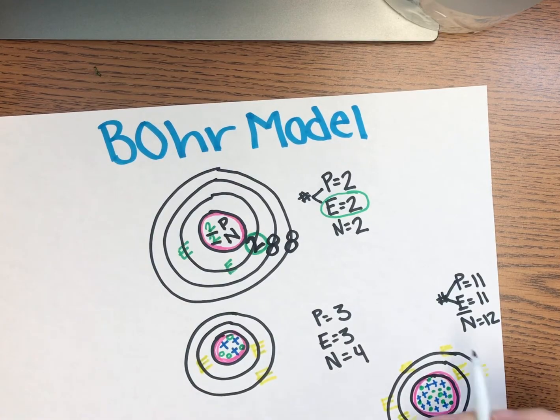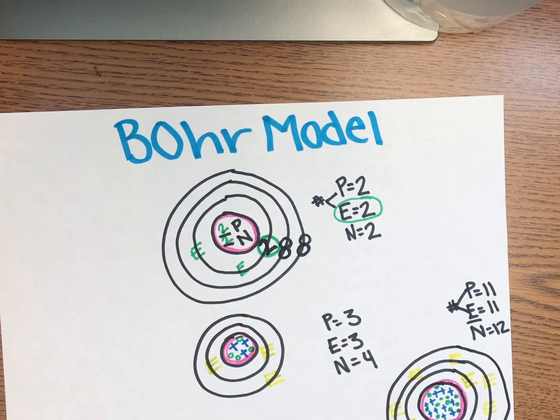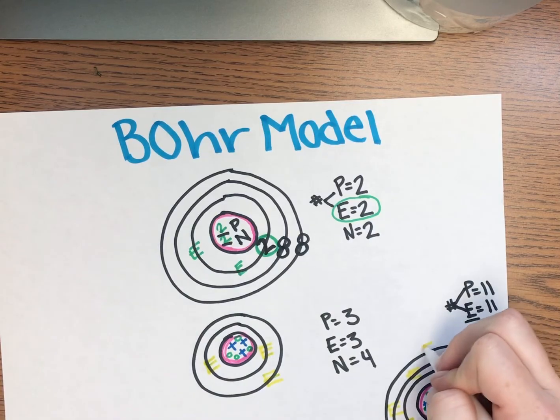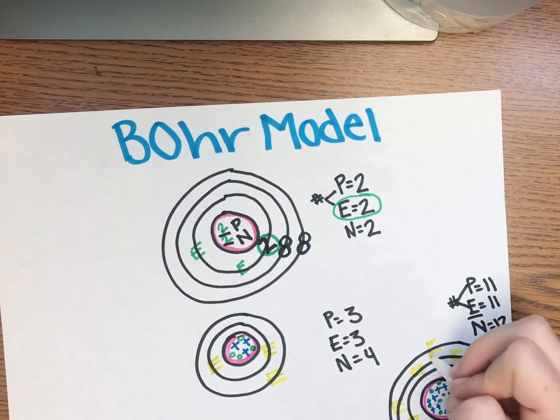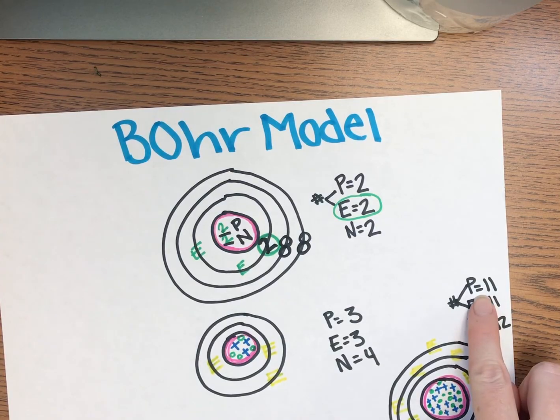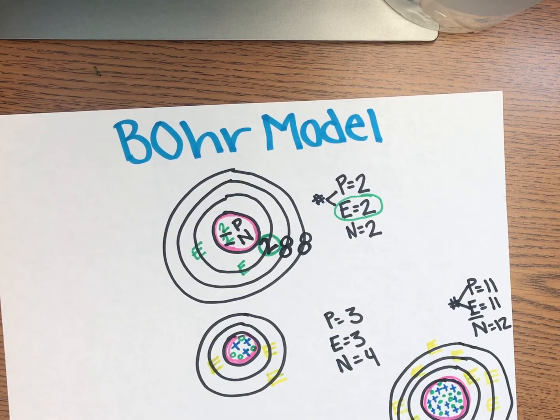We need to add our third ring. We had 10 total between our first and our second ring, so we only need 1 electron out here in that third ring. This is a complete Bohr model with 11 protons, 11 electrons, and 12 neutrons. Next, you'll be doing some practice using this model.